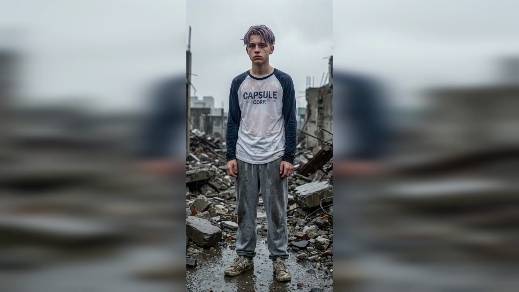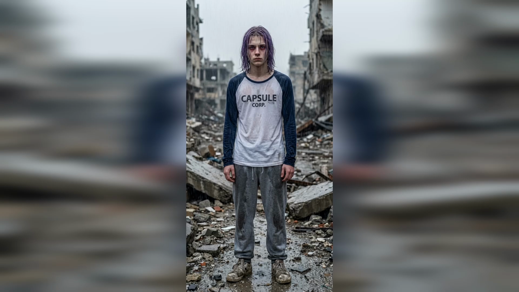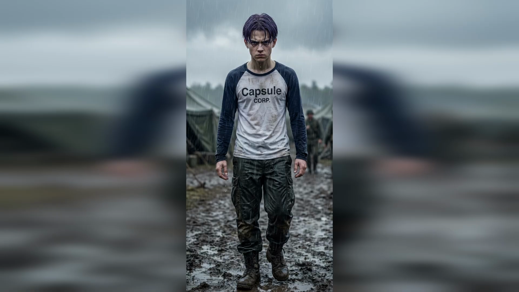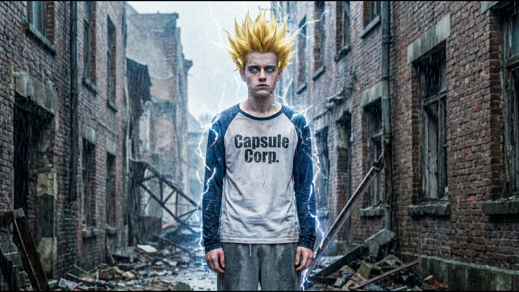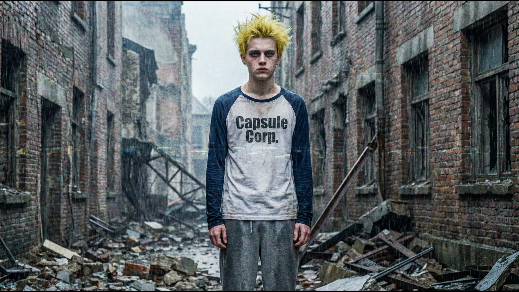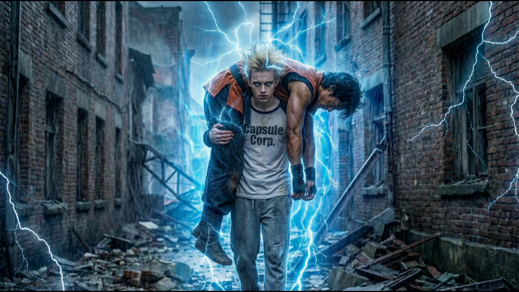I started by generating different versions of Trunks. Here are some of the variations I made. Most of them didn't really feel right. But then I got this one, which I really liked. I also experimented with how he might look in his Super Saiyan form. In the end, I used a slightly different version, but this is roughly how I imagined it.